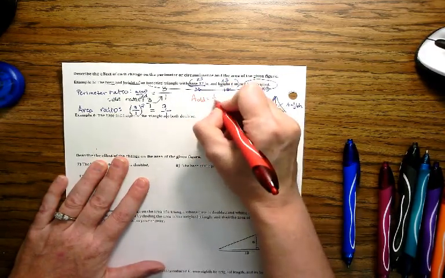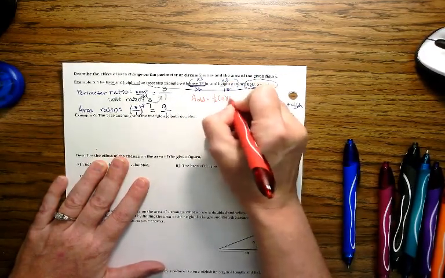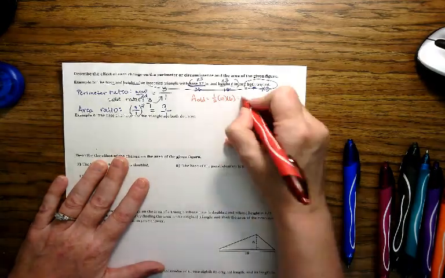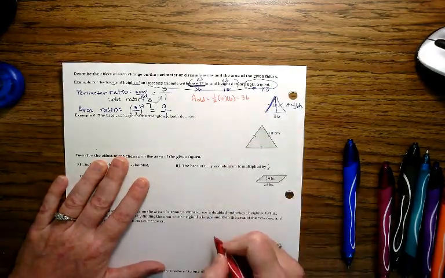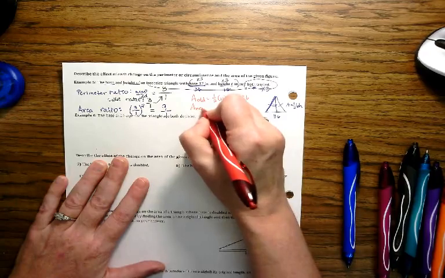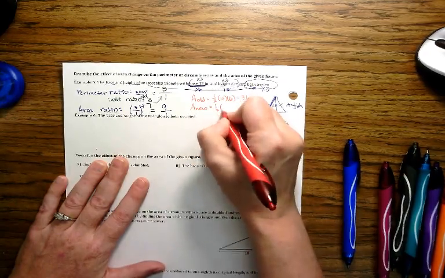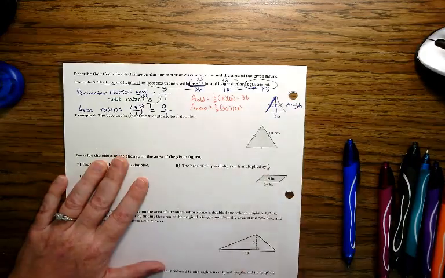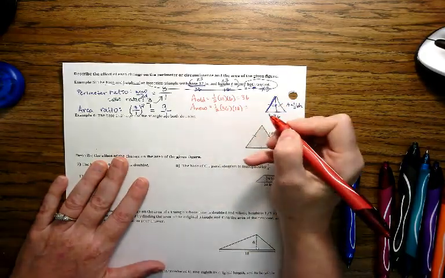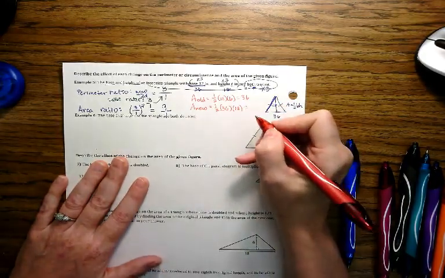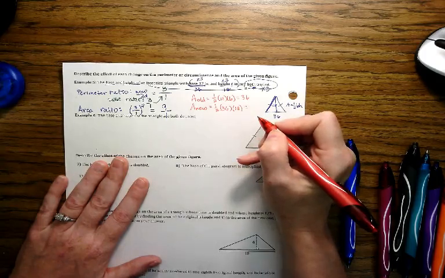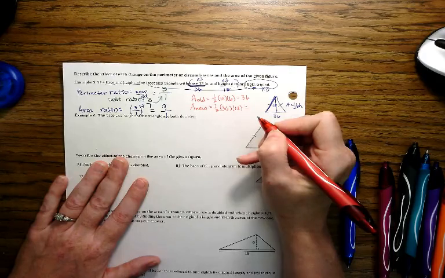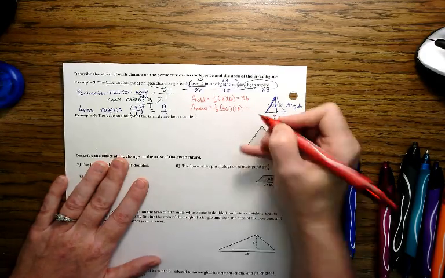So what would the area of the old guy be? It'd be 1/2 12 times 6, which would be 36. And the area of the new guy would be 1/2 36 by 18. What is 18 times 18? You were supposed to memorize that one. Is that one 324? So with the calculator, 18 to 324.